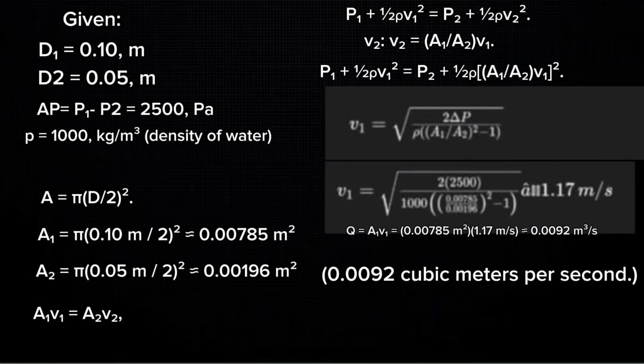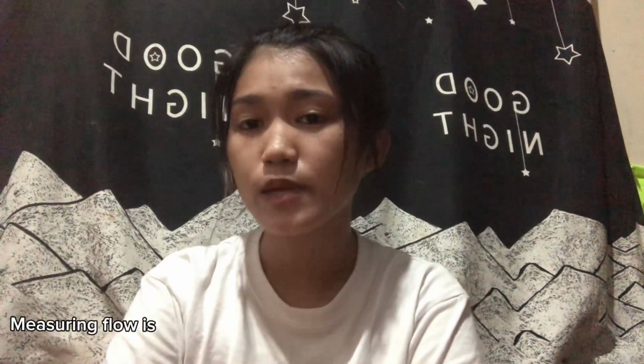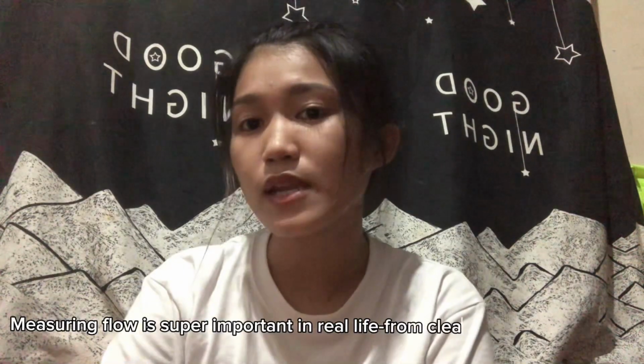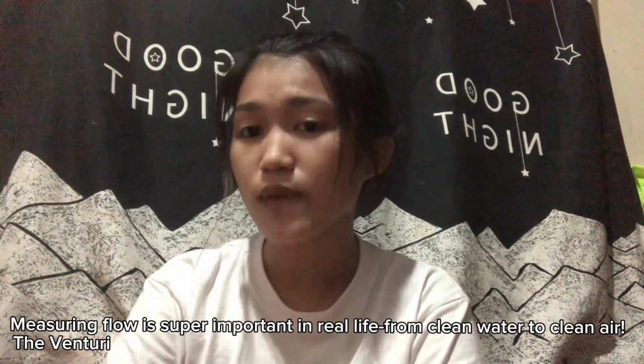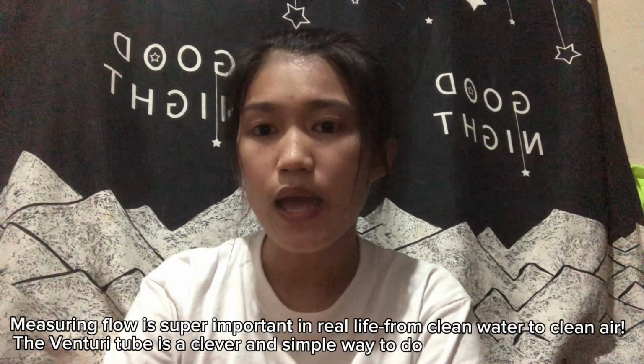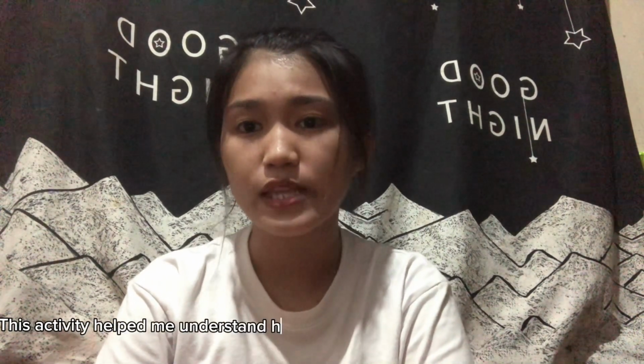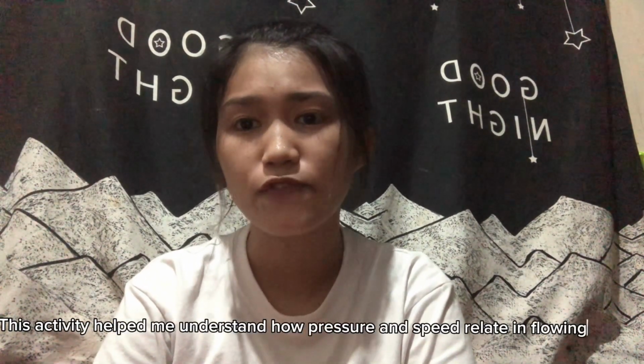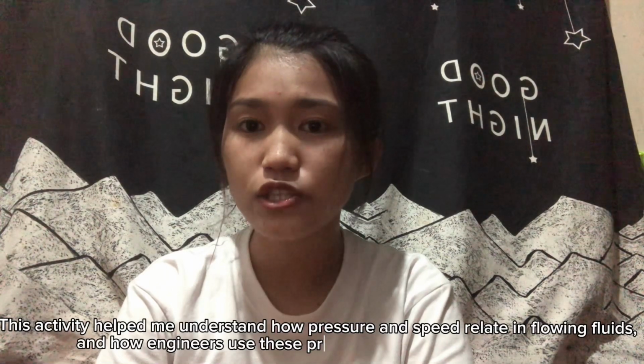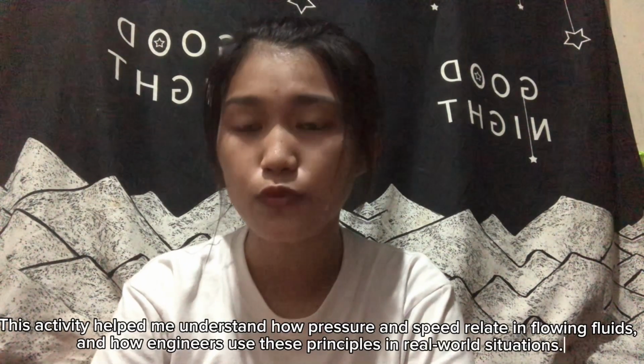This analysis demonstrates the practical application of Bernoulli's equation and the continuity equation in solving fluid dynamics problems. Measuring flow is super important in real life. From clean water to clean air, the Venturi tube is a clever and simple way to do this using basic physics. This activity helps me understand how pressure and speed are related in flowing fluids and how engineers use this principle in real-world situations.